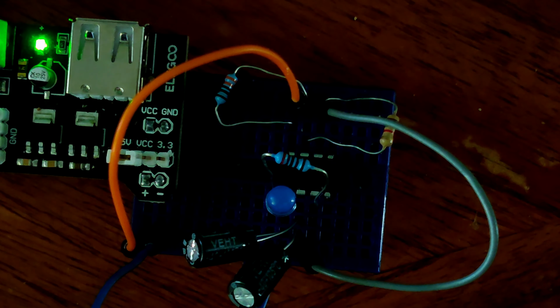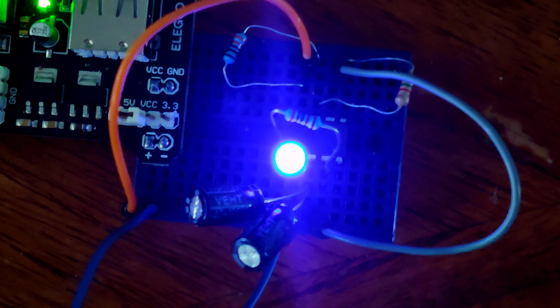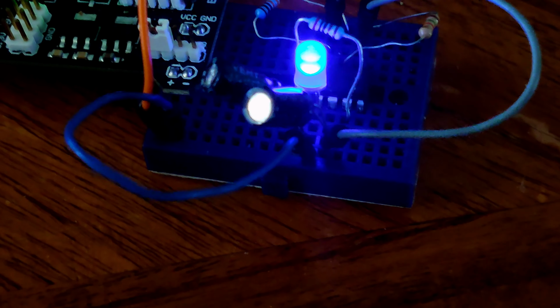You can buy all of these components online and make your very own flashing light circuit.